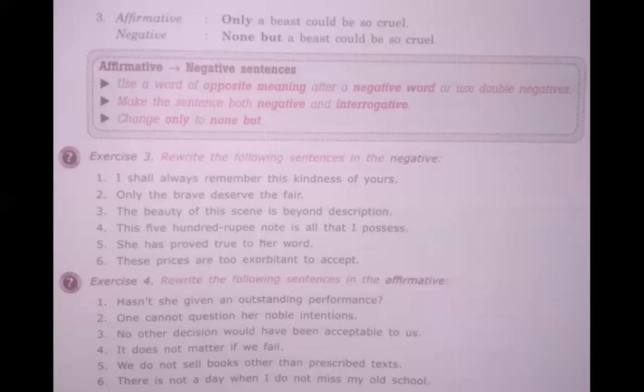An affirmative rule, you know: subject, helping verb, main verb or object. The helping verb and main verb will go according to the tense. If it is present, it will go according to the present helping verbs, indefinite, continuous, perfect or perfect continuous. If it is past, then the past, and if it is future, the future.